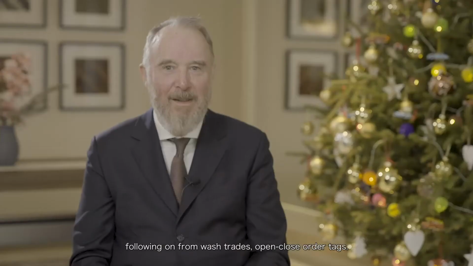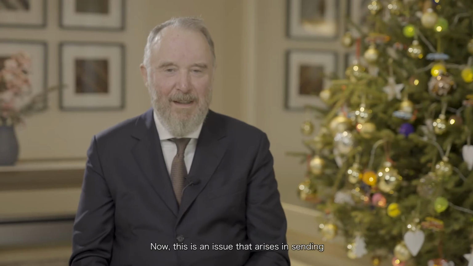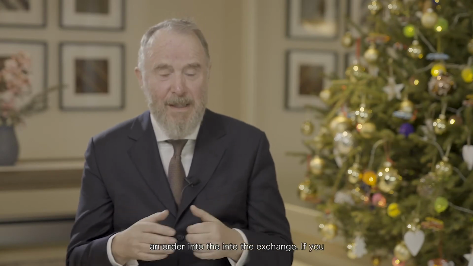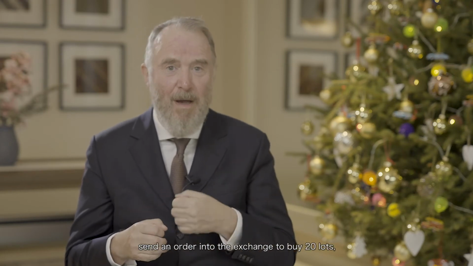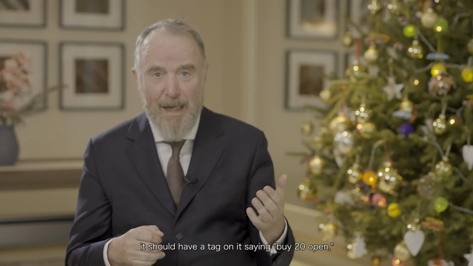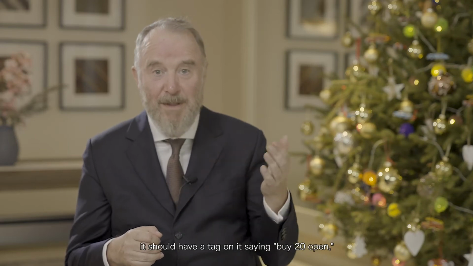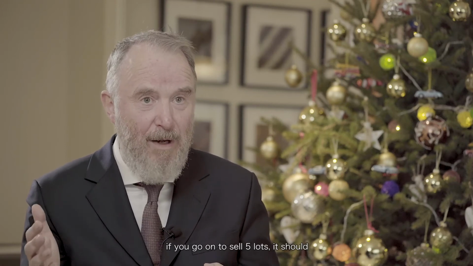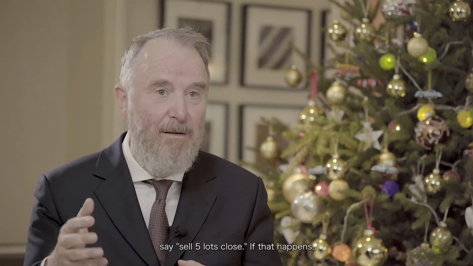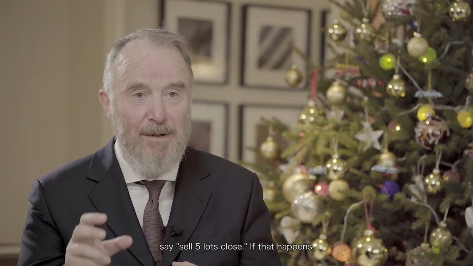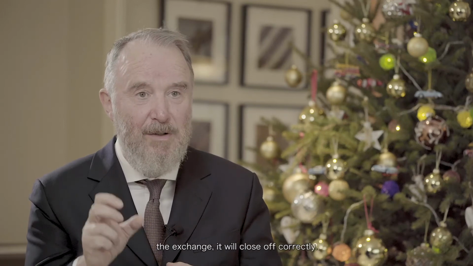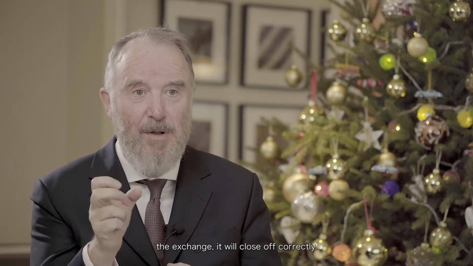So, following on from wash trades, open-close order tags. Now, this is an issue that arises in sending an order into the exchange. If you send an order into the exchange to buy 20 lots, it should have a tag on it saying buy 20 open. If you go on to sell 5 lots, it should say sell 5 lots close. If that happens, then the position will go down to 15 lots in the exchange. It will close off correctly.